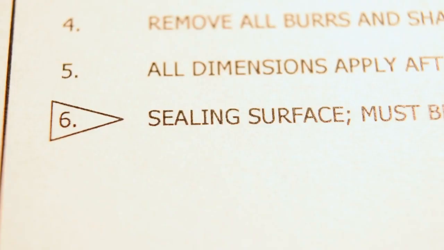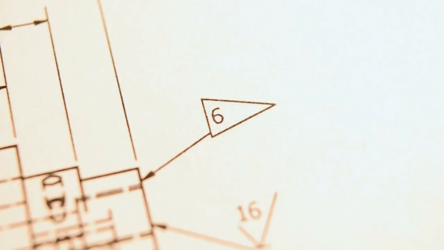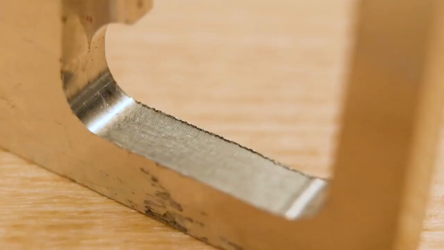Other notes will only apply to a specific feature. These are often called flag notes because a little flag symbol is sometimes used. You typically don't want to have sharp edges on any finished parts because it presents a safety concern and burrs can interfere with components fitting together.